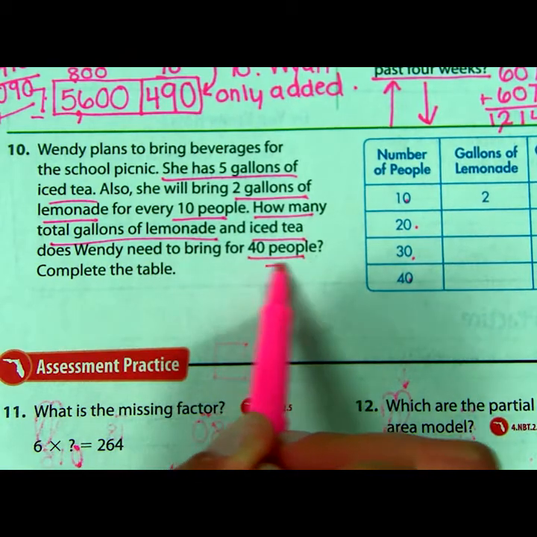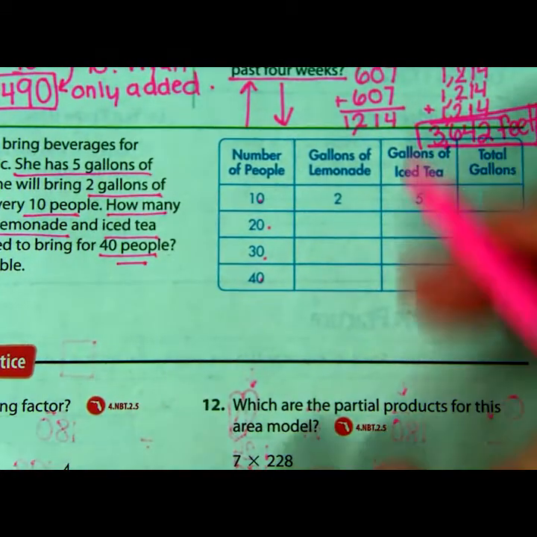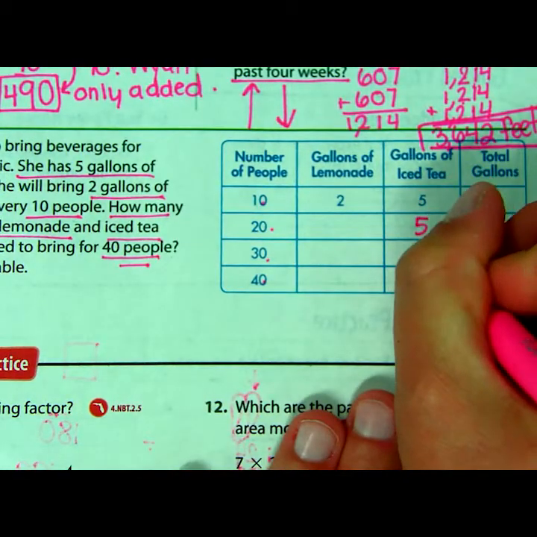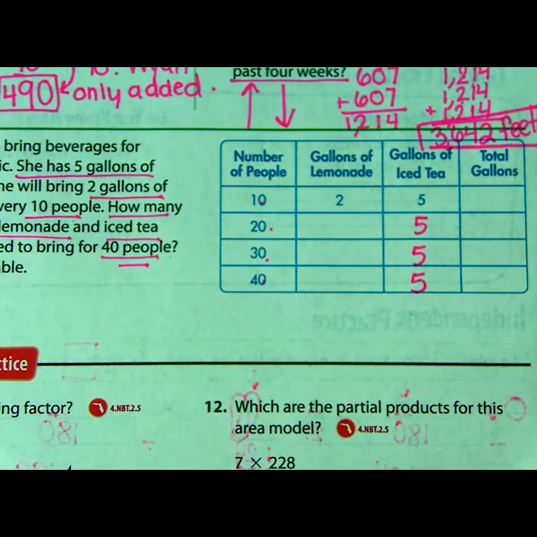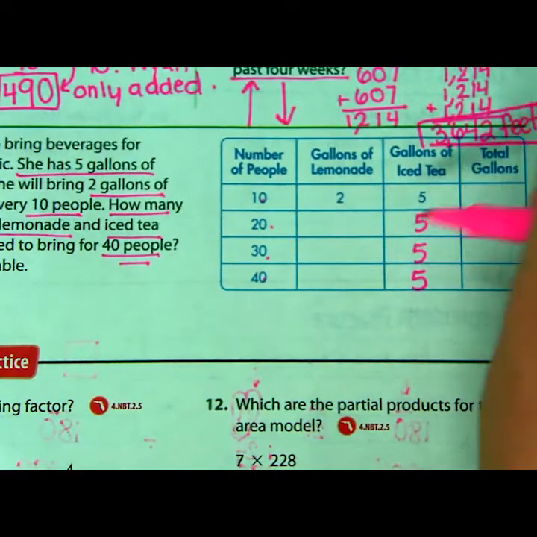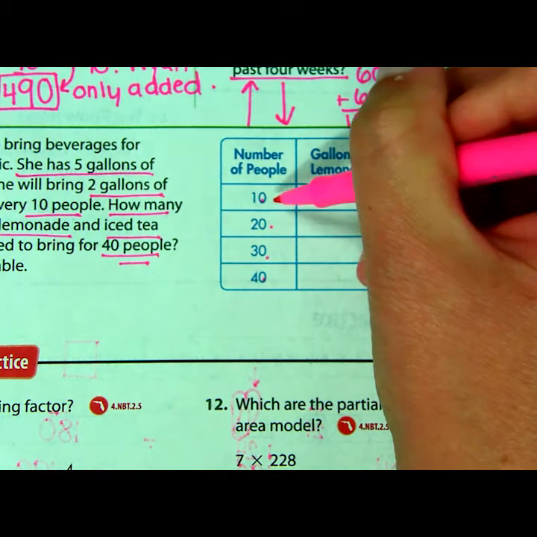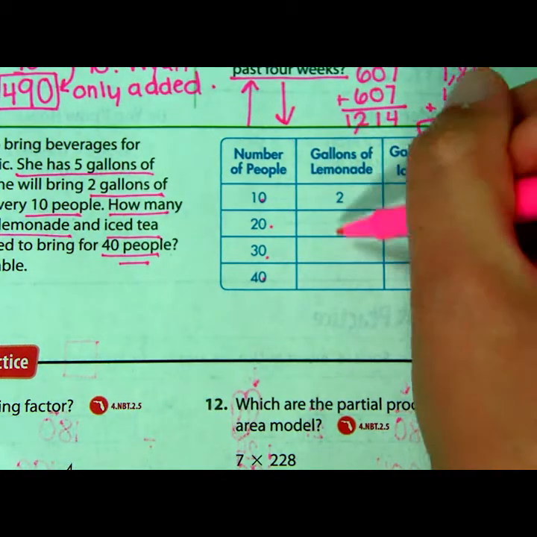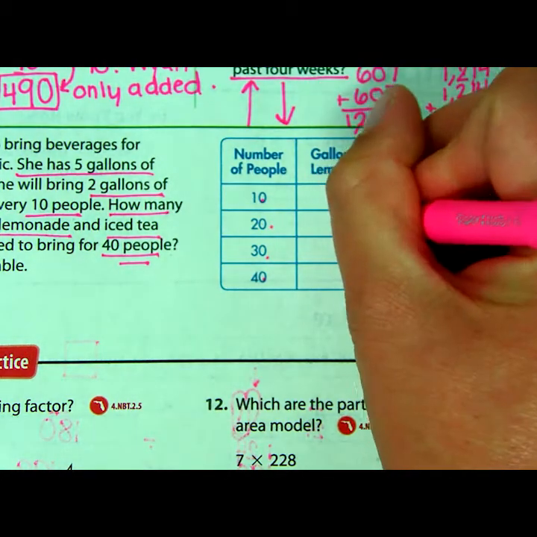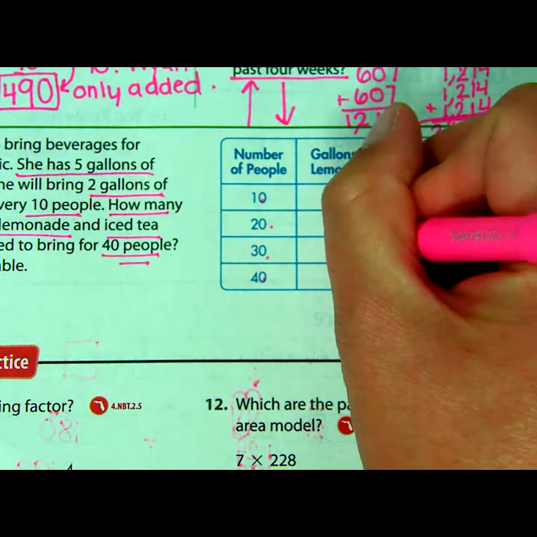Complete the table. Okay. So her gallons of iced tea did not change, right? She still has 5 gallons of iced tea. What they want to know is, she said she would bring 2 gallons for every 10 people of the lemonade. So if she had 2 gallons for 10 people, then we're going to double that. She'll have 4 for 20, 6 for 30, and 8 for 40.